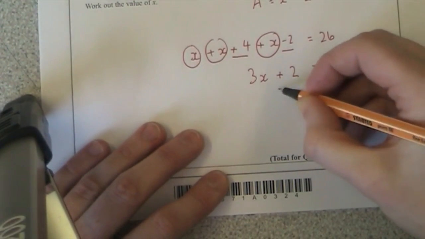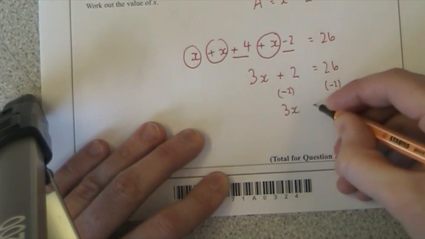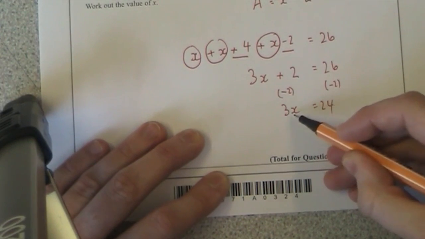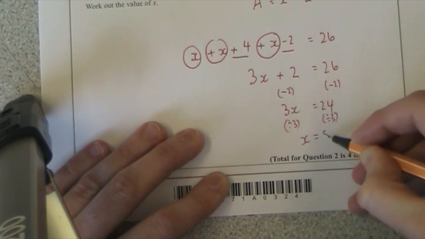So I'm going to take away this 2 to isolate the 3x on its own, because that's the inverse there. So I've got 3x equals 24. And then because I've got 3x but I only want 1, I'm going to divide by 3 on both sides, and that gives me x equals 8.